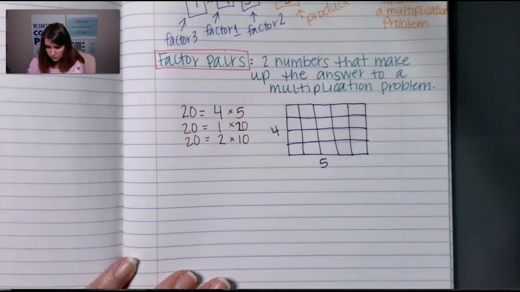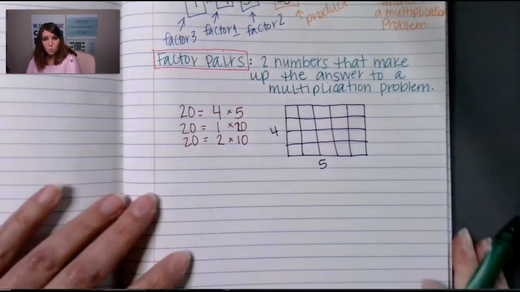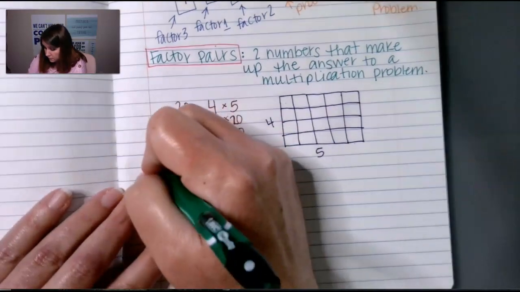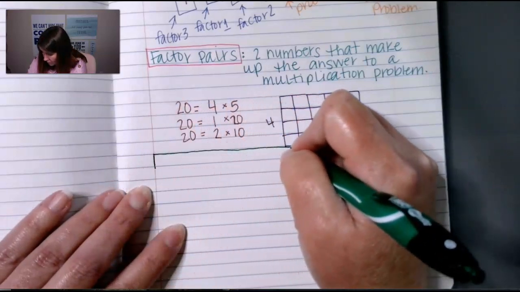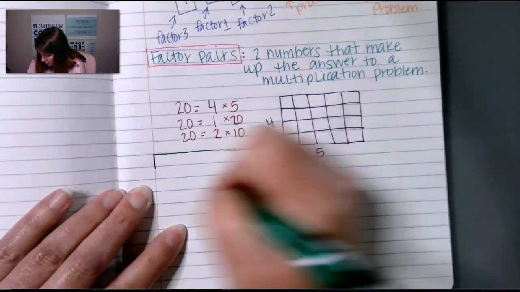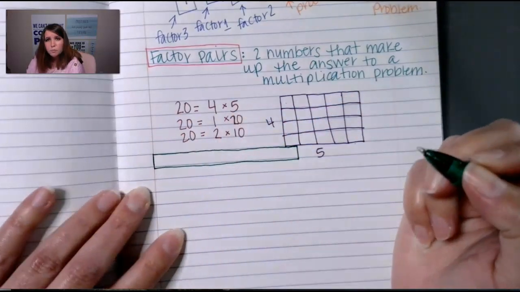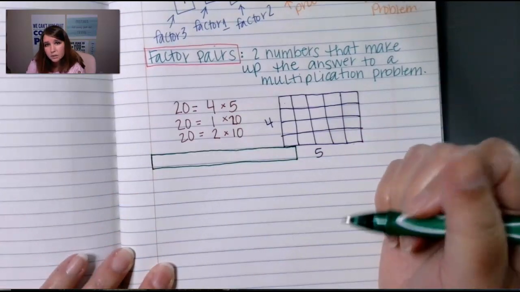Let's do another one. 1 by 20. Oh my goodness, 1 by 20, that's huge. Again, these would be even better in the real world if I was using graph paper, which I gave you to practice on in your practice work.